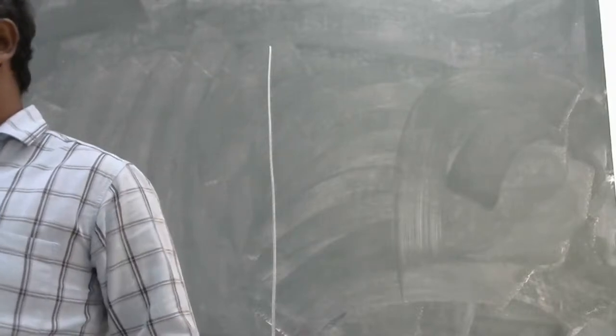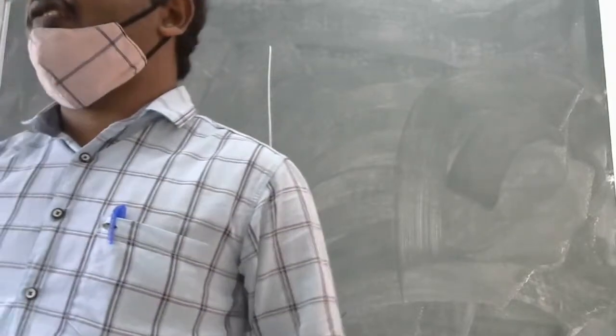And what about this, a square minus b square? Have you done any questions on that in live class? How many of you attended live class? अच्छा ठीक है. So all of you do this question.